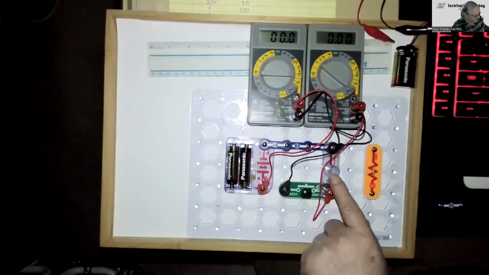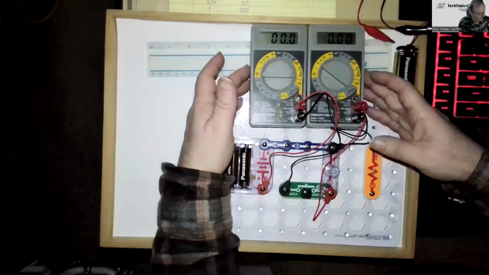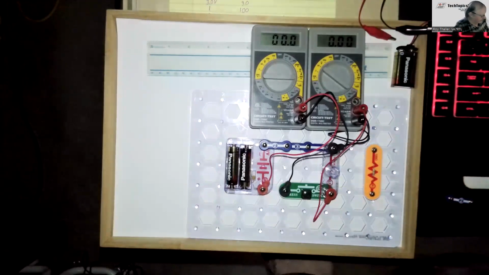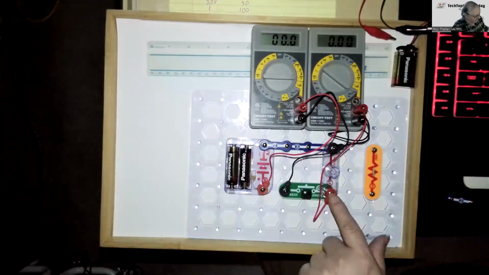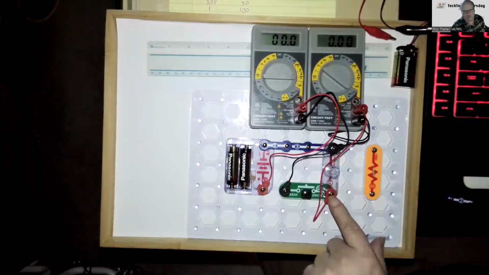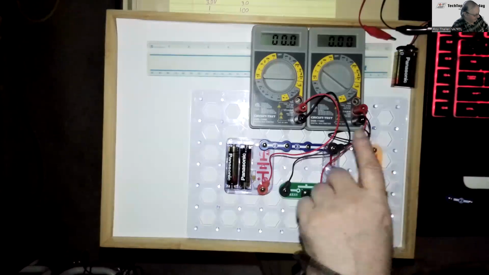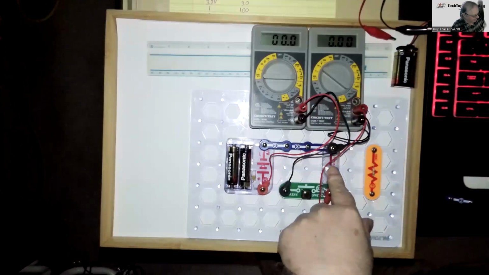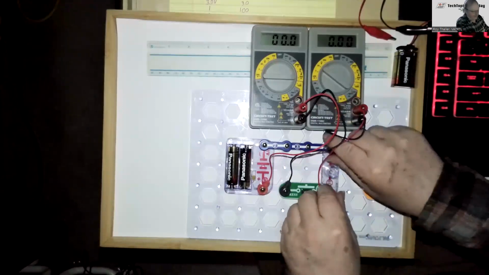So that's one of the reasons you shouldn't use the lamp as a dummy load on a transistor amplifier or transistor transmitter, because the changing in resistance puts a lot of strain on the transistor, and you can actually end up burning out your radio if you use the lamp. So sometimes your resistance values are off because you're using something that's nonlinear like the lamp.